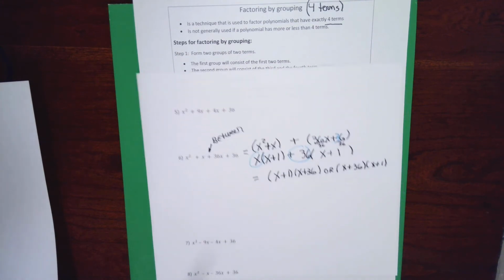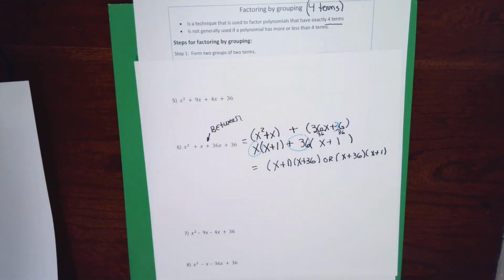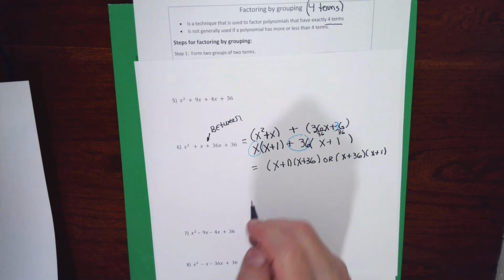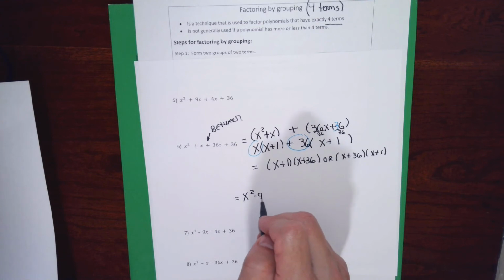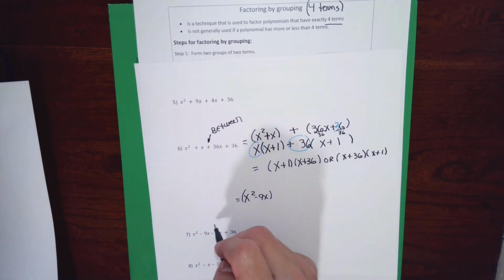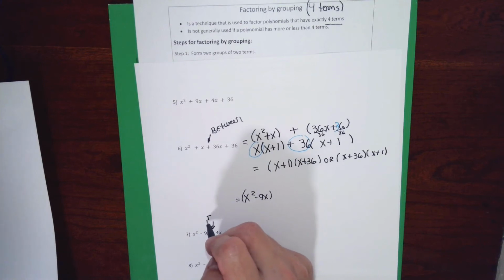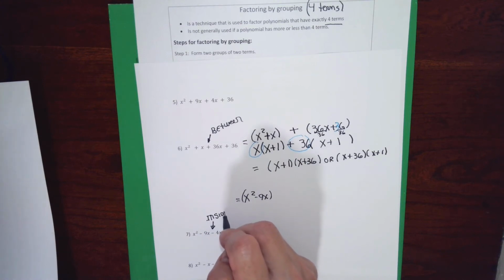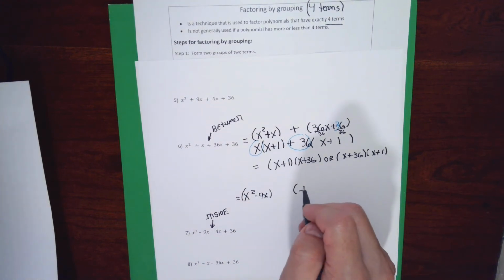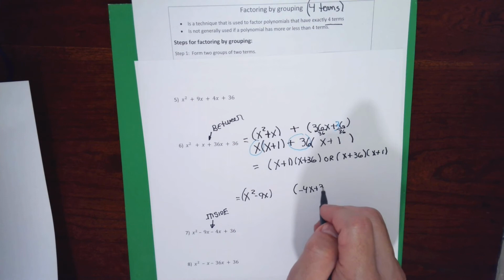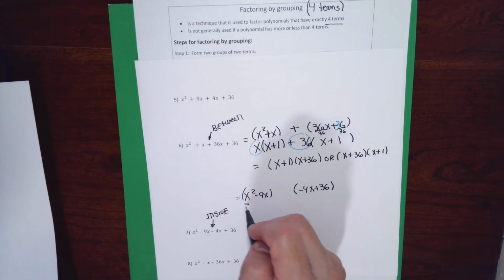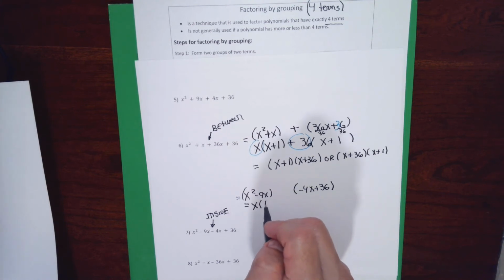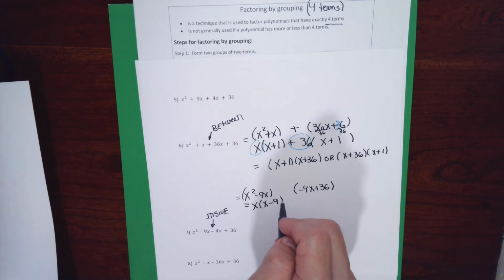Let's do 7 together. So for 7, I'm going to put the first 2 terms in a parentheses. If the middle sign is negative, it goes inside the second parentheses, and I have to factor out a negative. First parentheses, I'm going to pull out a common factor of x. I'll be left with an x minus 9.